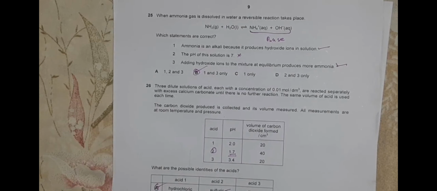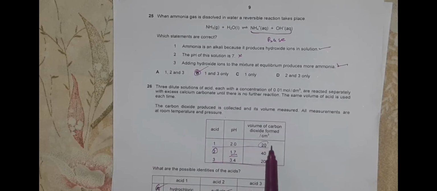But apart from the pH, we also have to note something I just missed, but thank God I noticed it: for acid number 3 and acid number 1, the amount of carbon dioxide formed is the same. However, their pH is different. So for 3, there must be some carbon within the acid that produces the same amount of carbon dioxide for the weak acid as compared to the strong acid. Ethanoic acid contains carbon. So that's why ethanoic acid is in third place.